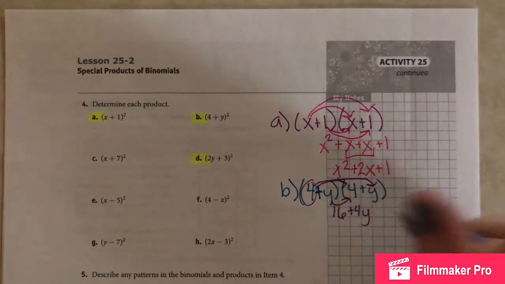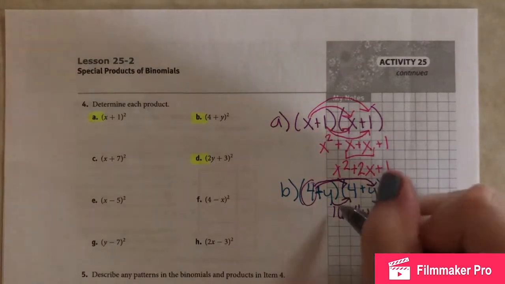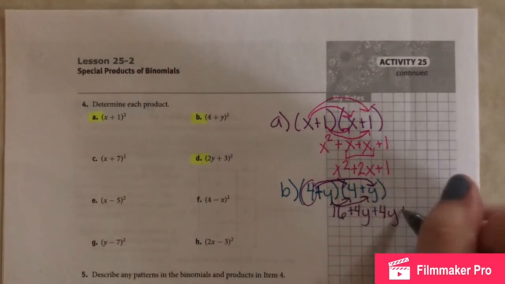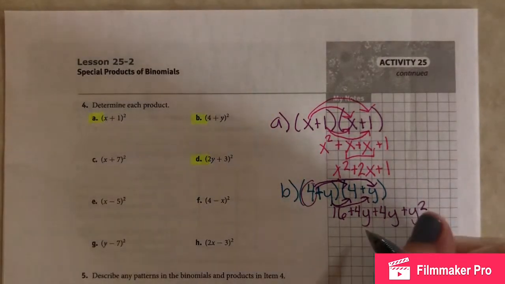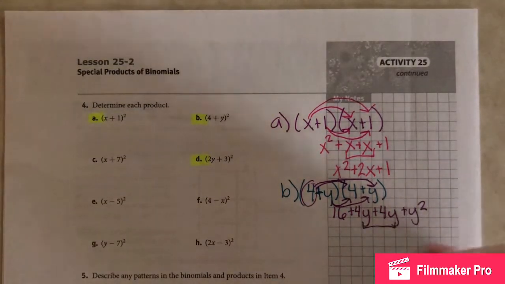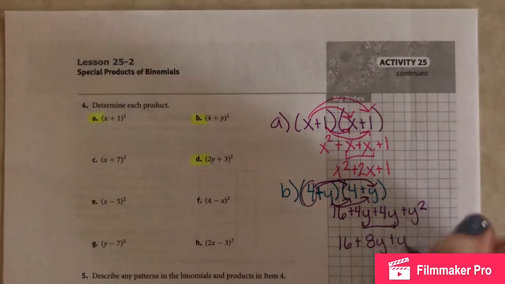Y times 4 is 4y, and y times y is y squared. So then we combine our like terms, and we get 16 plus 4 plus 4 is 8y plus y squared.